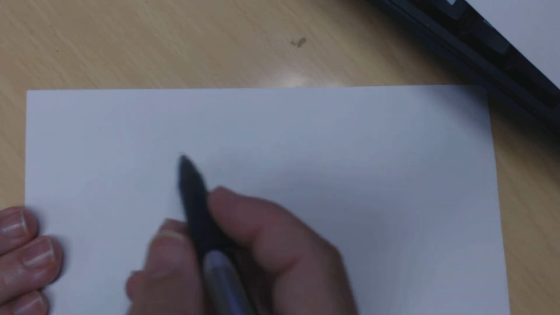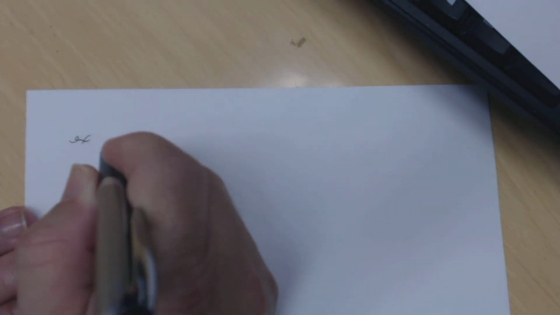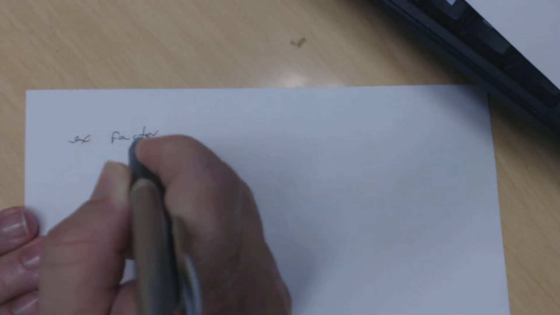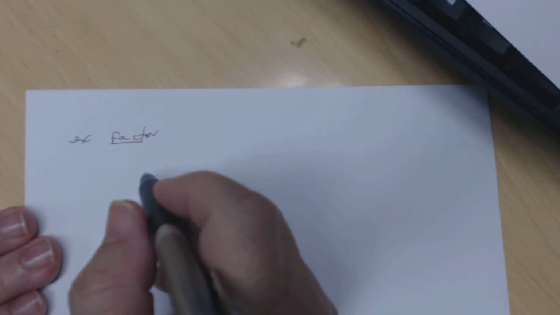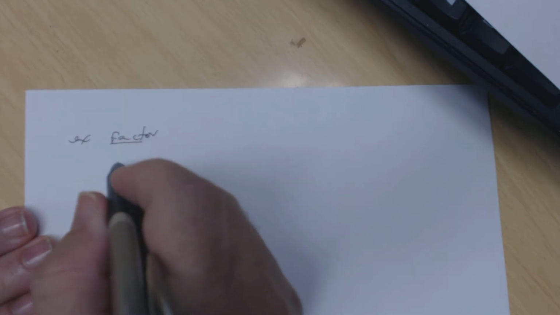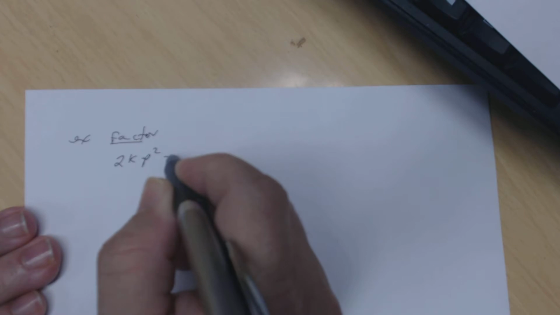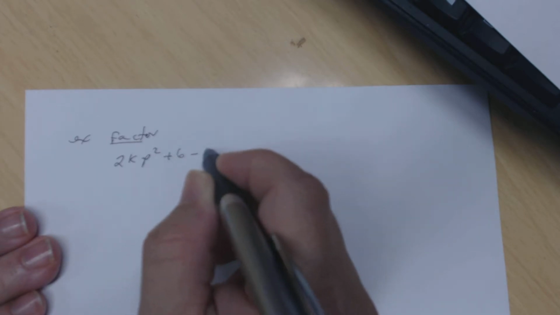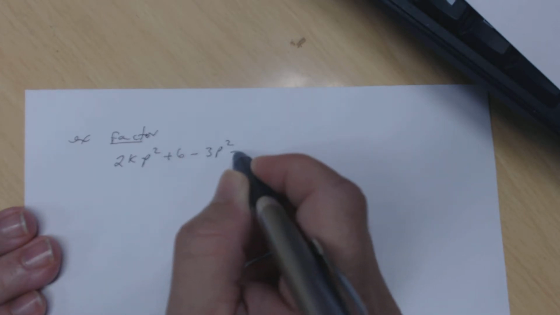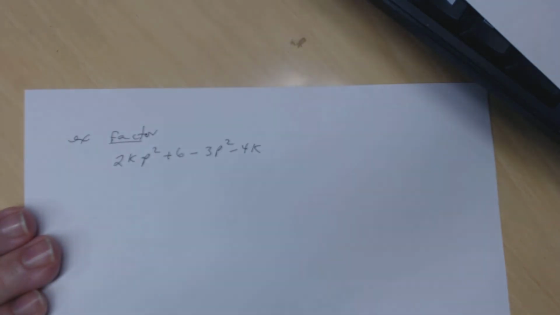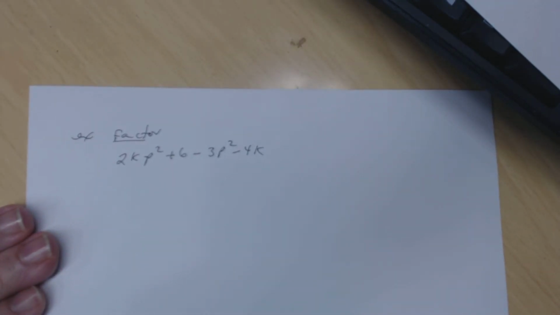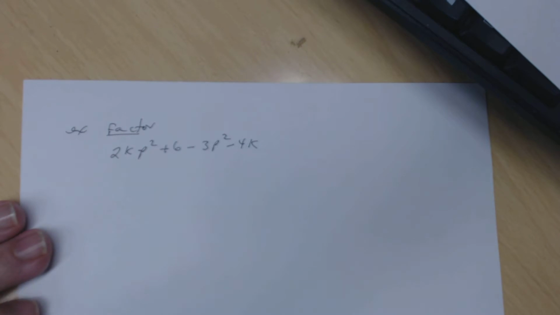Okay, so again, you're going to factor. All right, and so let's suppose we had this example: 2kp squared plus 6 minus 3p squared minus 4k. So 2kp squared plus 6 minus 3p squared minus 4k.